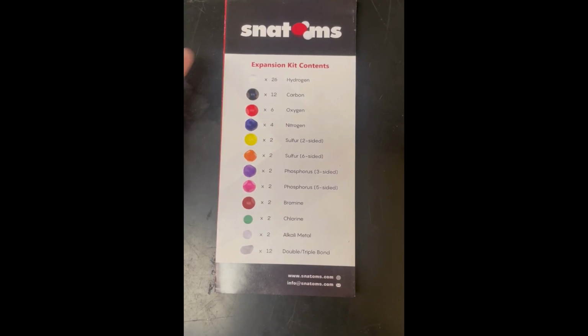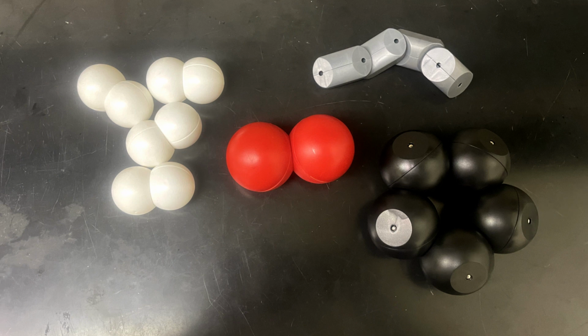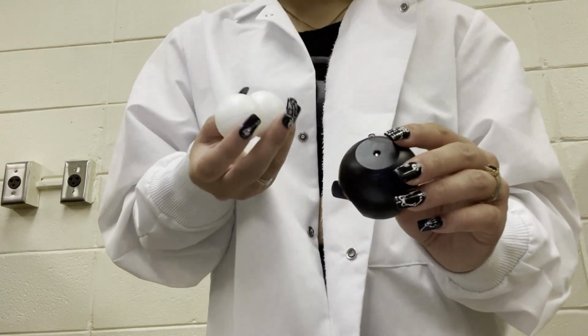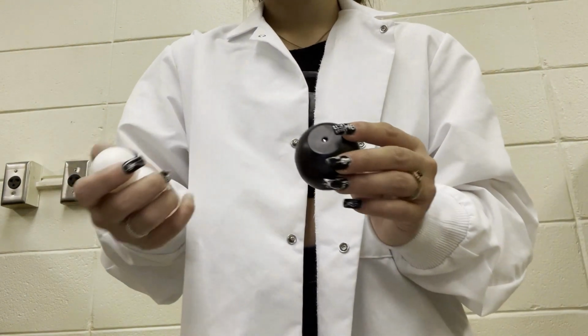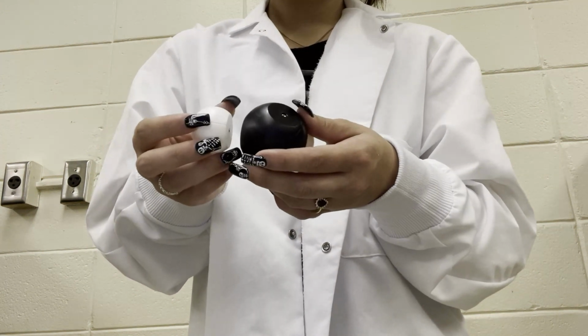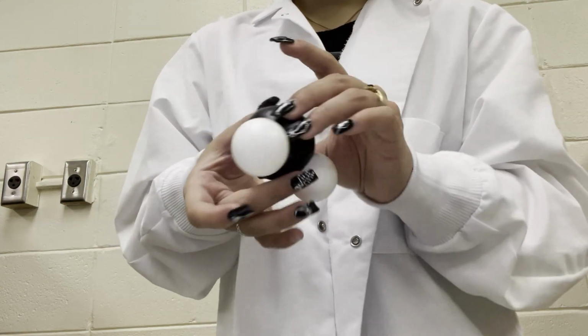As you can see, the Snatoms kit has all the molecules you will need to build any organic structure. Today we are going to use our carbon, oxygen, hydrogen molecules and their respective bonds to build our structure of ethyl enoate. So in order to build our molecule, we're going to start with our first carbon from the very left, and that has 2 hydrogen molecules bonded to it, making it a methylene. And as you can see here, the Snatoms model kit lives up to its name as it easily snaps on.